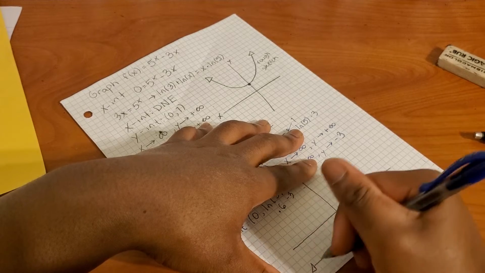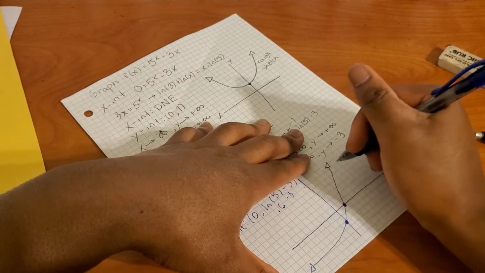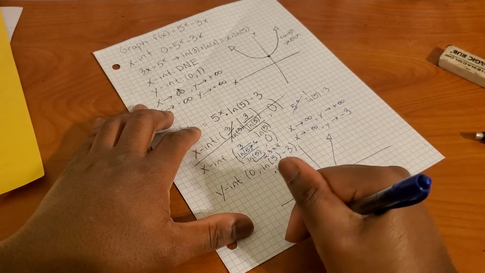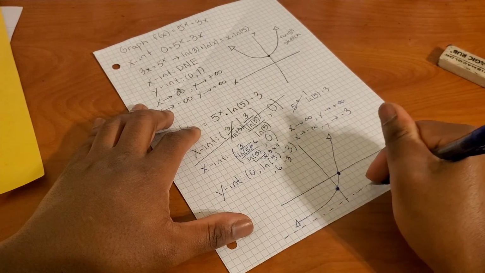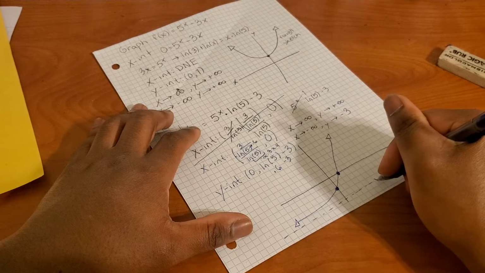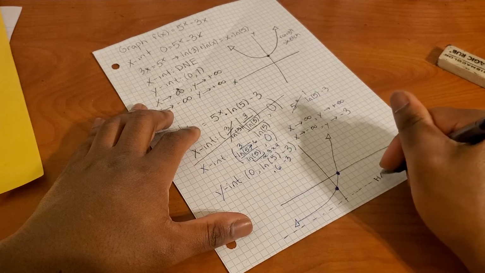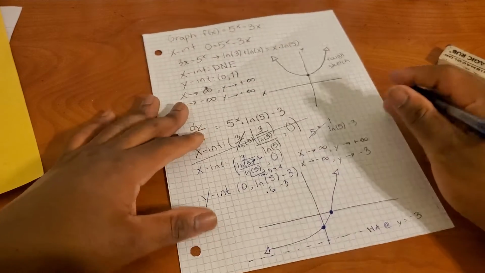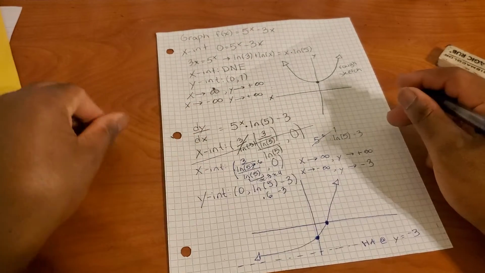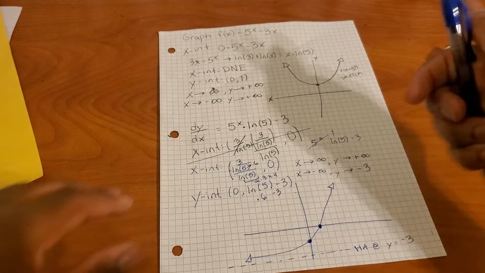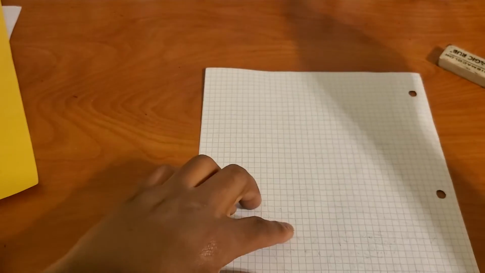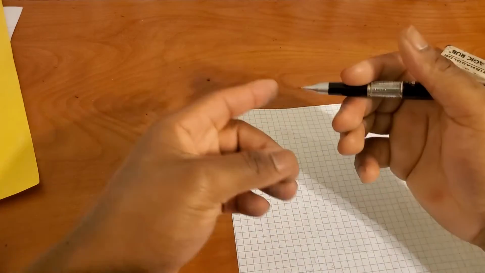So this is our graph of this first derivative. And then you can just draw a line right here and say this is a horizontal asymptote at y equals negative 3, because we know it's going to approach negative 3. So let's go ahead and sketch our graph of the second derivative.